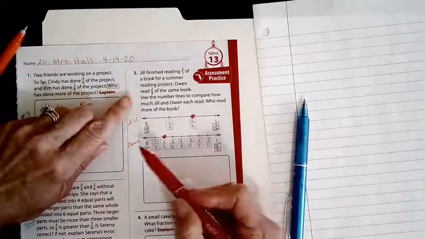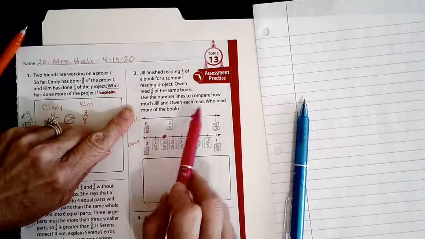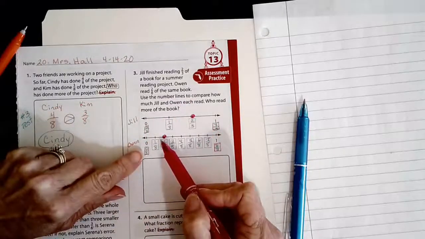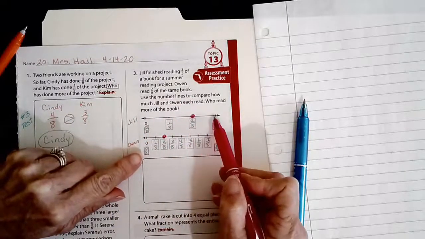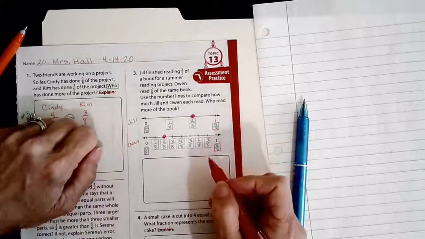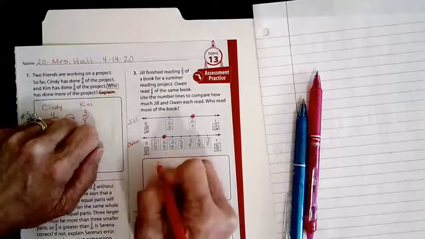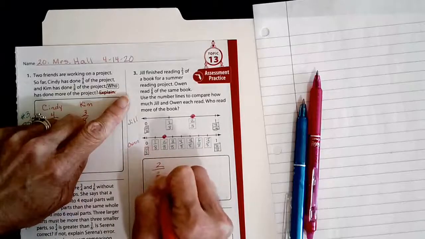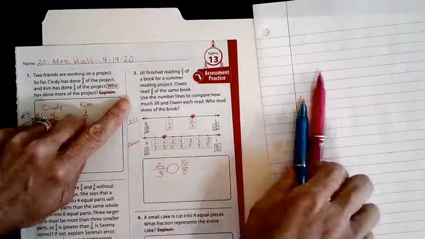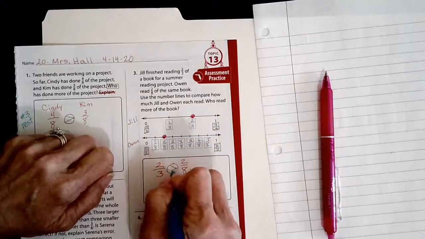Now I've put all of my information in, and I'm going to look back at what my question is asking. It says, who read more of the book? Well, when I look at my number lines, I can see that 2/3 is closer to 1 whole than 2/8. Therefore, I know that Jill is going to have read more. Let's write our fraction. I'm comparing 2/3 compared to 2/8. And again, when I look, I can see that 2/3 is definitely greater than 2/8.